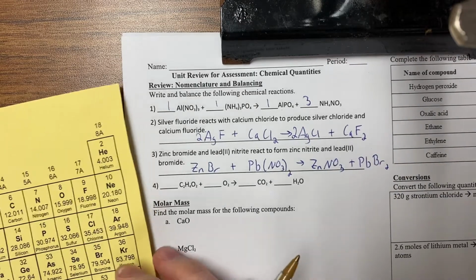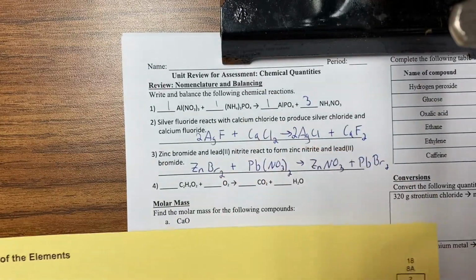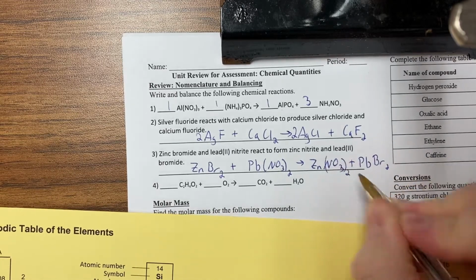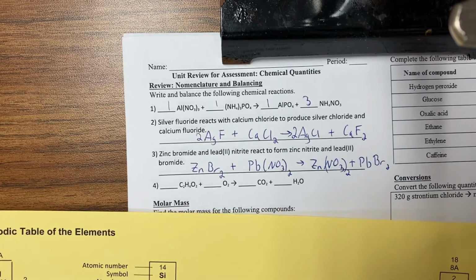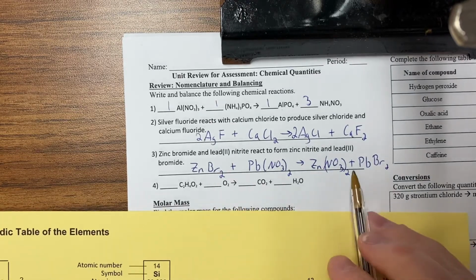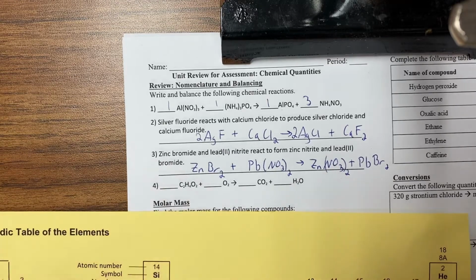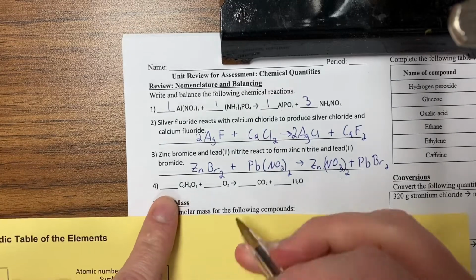So if I look over here and I know that zinc, I'm supposed to memorize this one, has a +2 charge, and bromine only has a 1, so those charges will switch. This equation is already balanced. I have 2 bromines here, 2 bromines, a lead, 2 nitrates, 1 zinc, 1 zinc. My equation is balanced. Coming down here, we have a combustion equation.